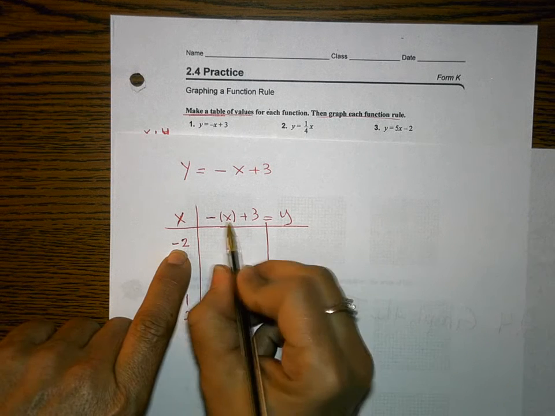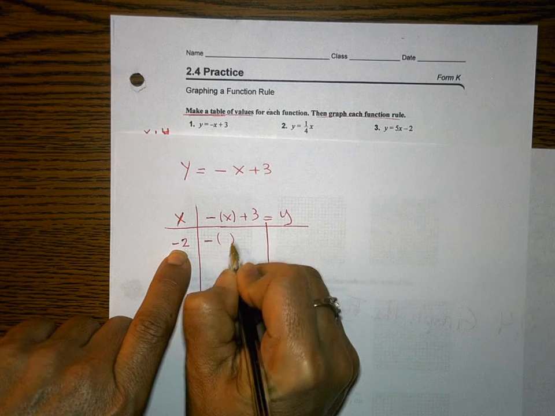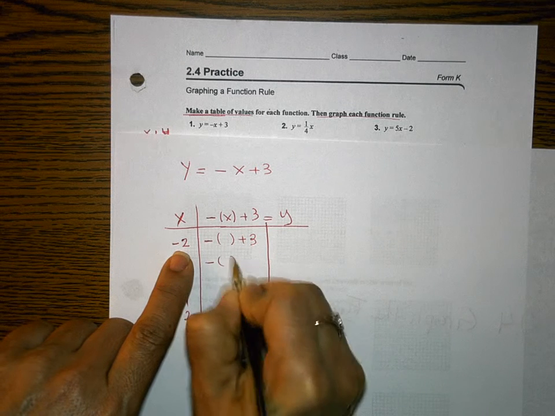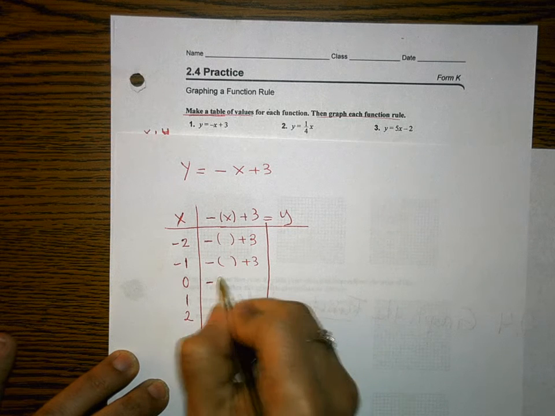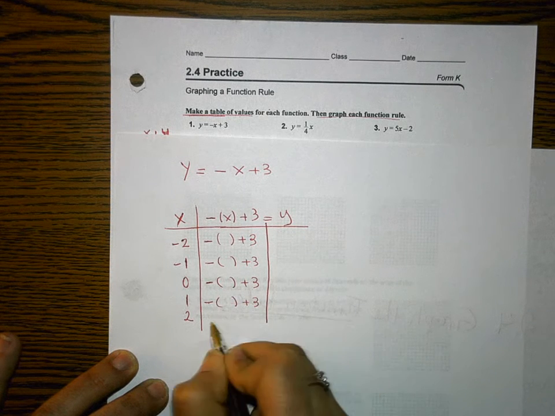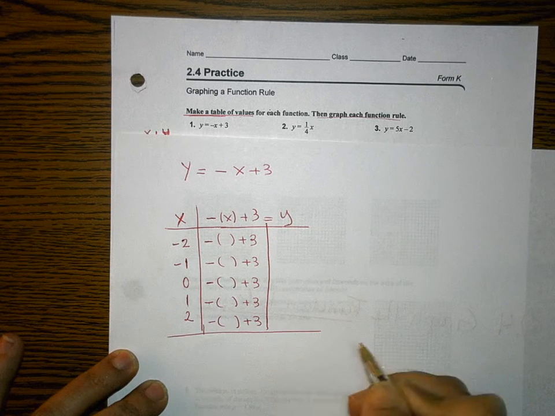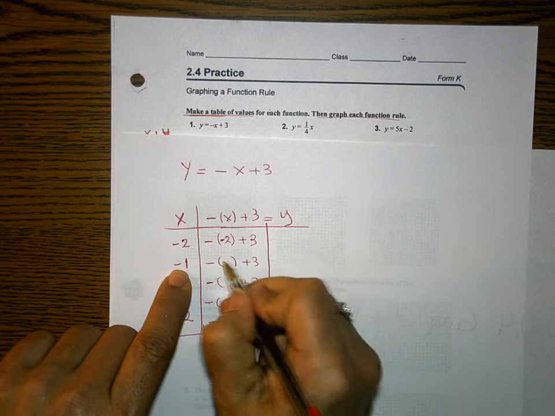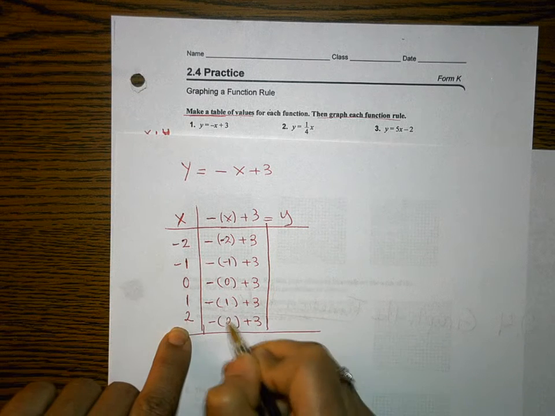Now we just plug it in here and we calculate. So we have this negative, and then inside is our x value plus the 3. I'm going to do that for every single one of them: a negative times the x value plus 3. So the x value in this case is negative 2, in this case is negative 1, in this case is 0, in this case is 1, and here's 2.